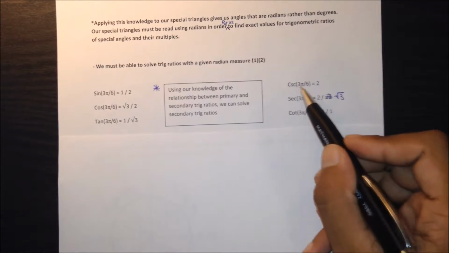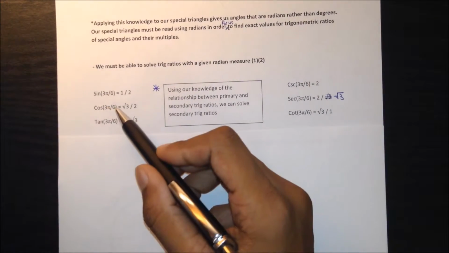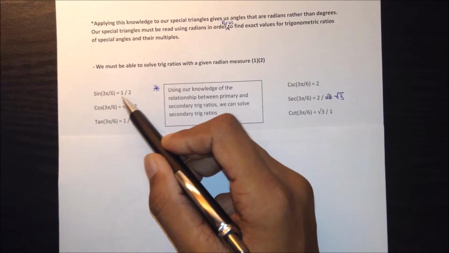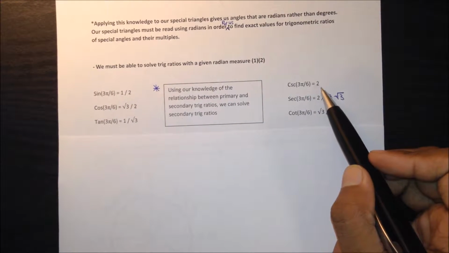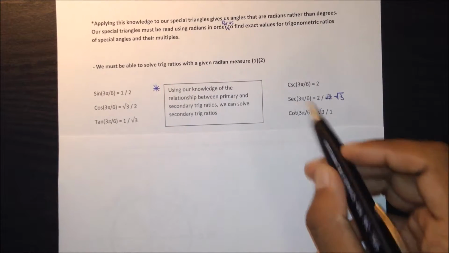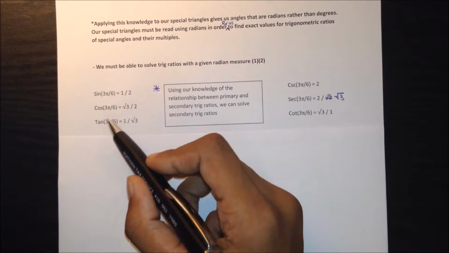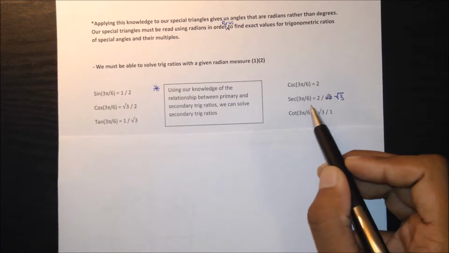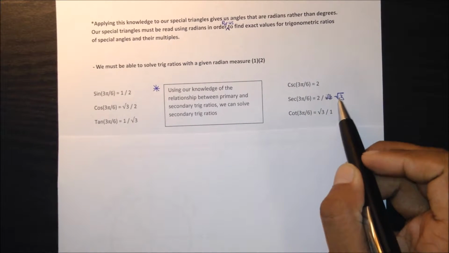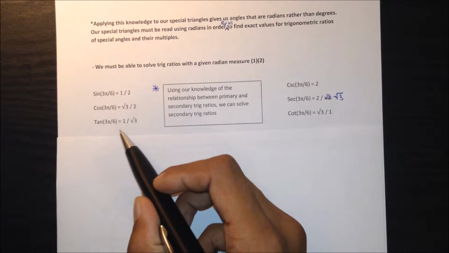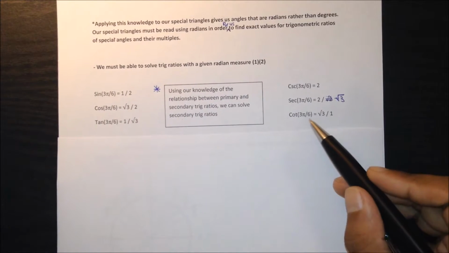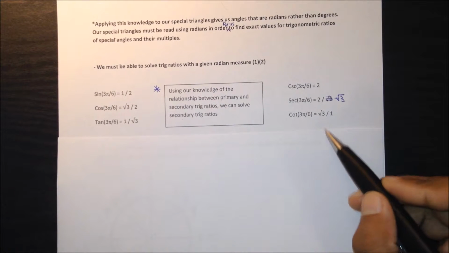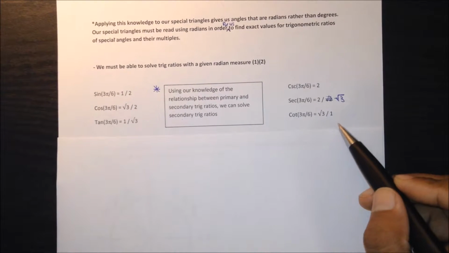If we know that cosecant is the inverse of sine, and sine 3 pi over 6 equals 1 over 2, then cosecant 3 pi over 6 would equal 2 over 1, which equals 2. If secant is the inverse of cosine, then secant 3 pi over 6 would be equal to 2 over root 3. If cotangent is the inverse of tan, then cotangent 3 pi over 6 would be equal to root 3 over 1.